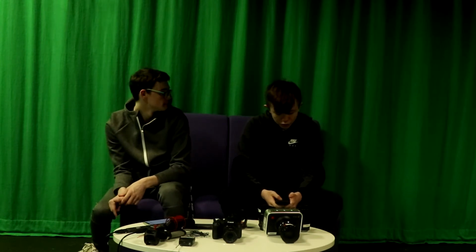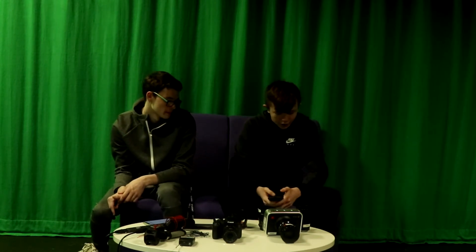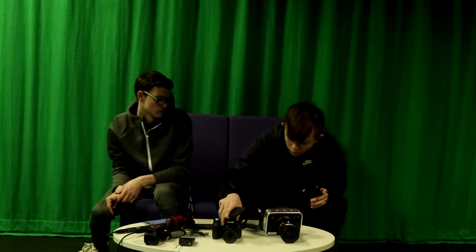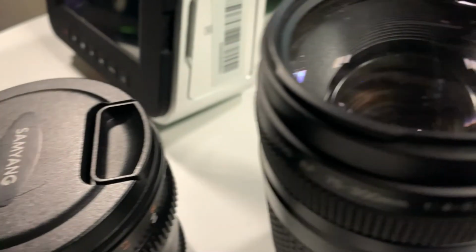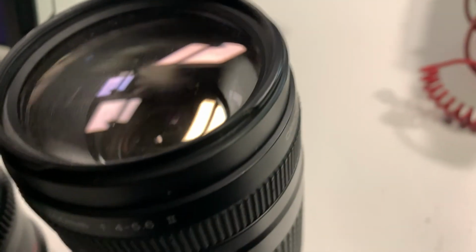Yeah. Moving on to the zoom lenses. Now, one of them that we've got here that we could also use as well as our, what one was it? It was the 18 to 55mm zoom lens. This is 75 to 300, so a lot greater. You can zoom in on this one.